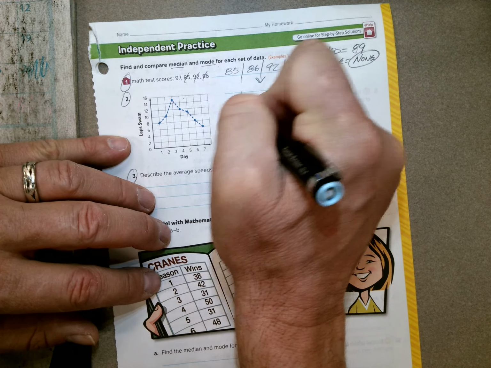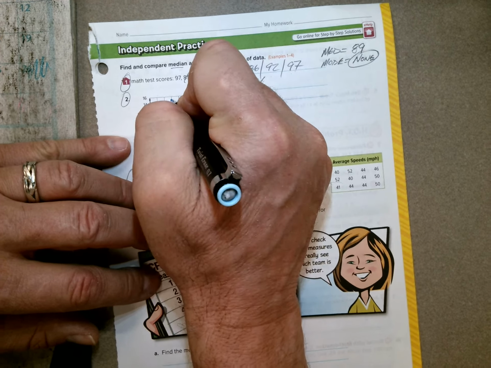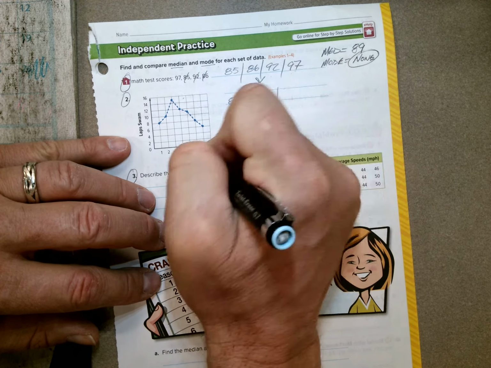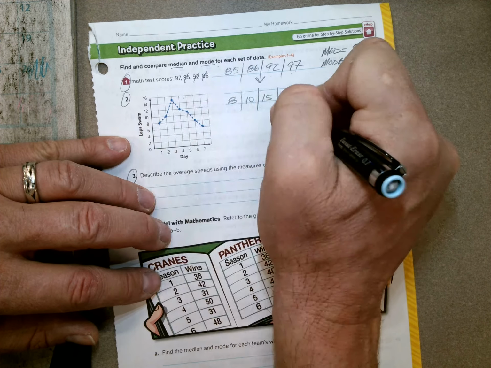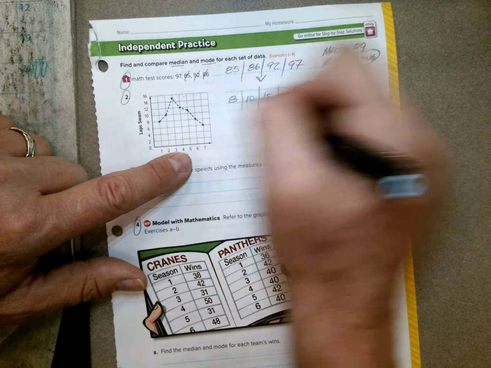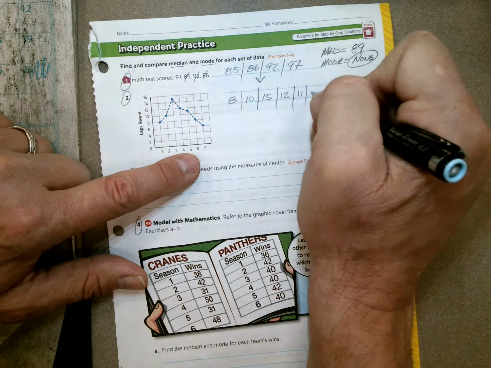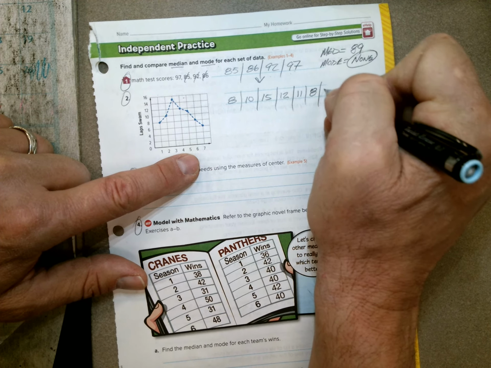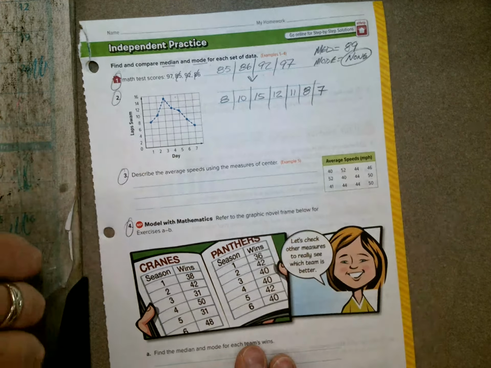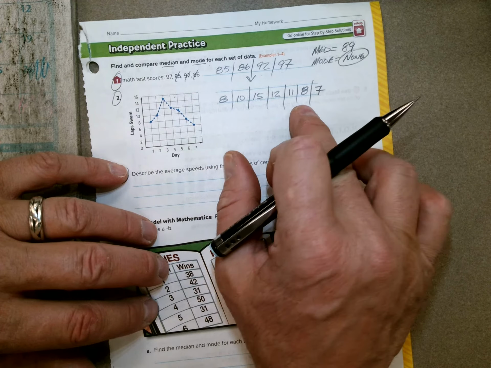On day 2, we swam 10. On day 3, we swam 15. On day 4, we swam 12. On day 5, right in between, is 11. And then day 6 was 8. And day 7 was 7. Okay, so we have a little problem here. I have two numbers. I got to get kind of organized here.